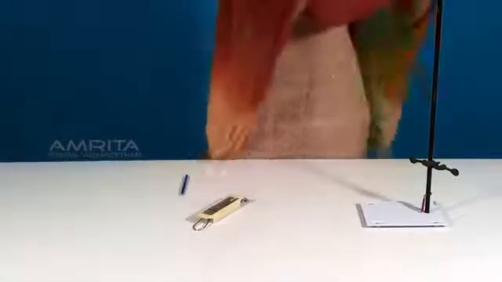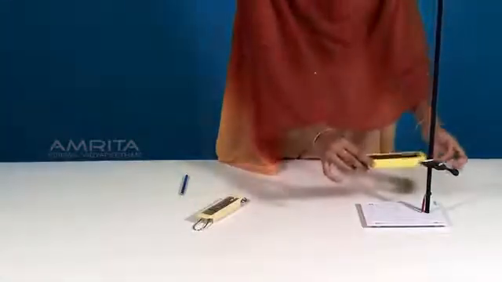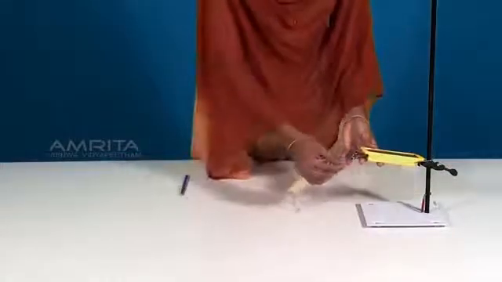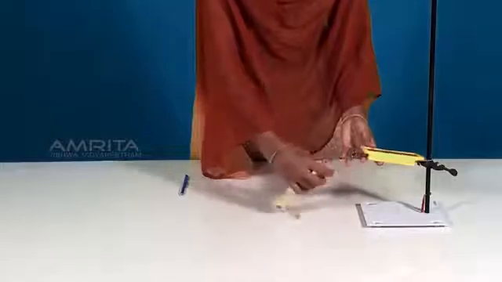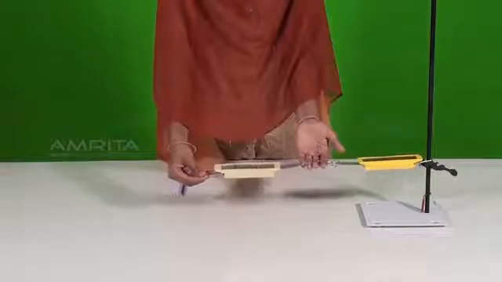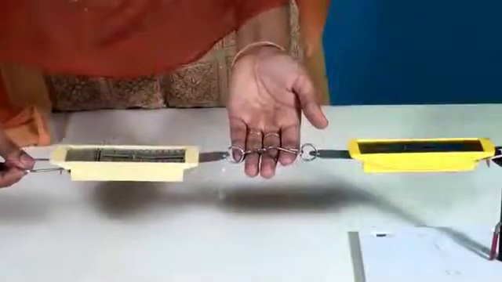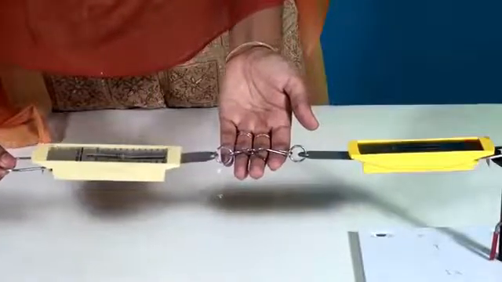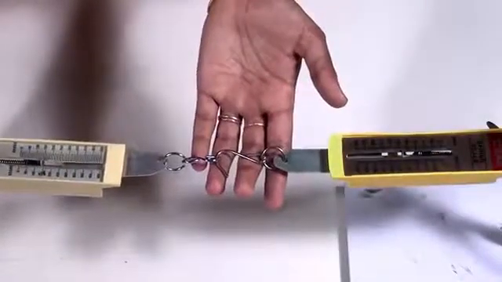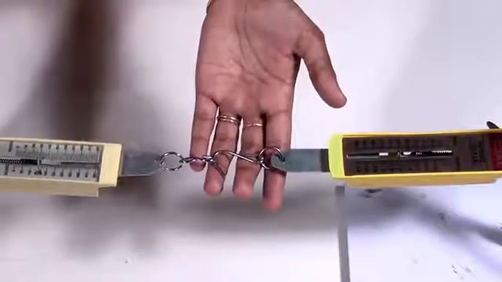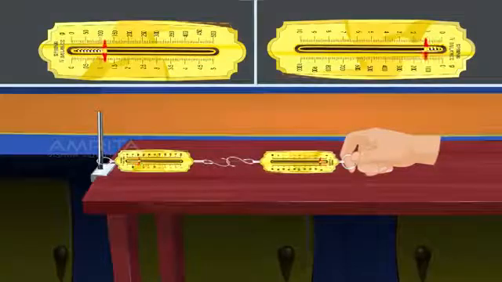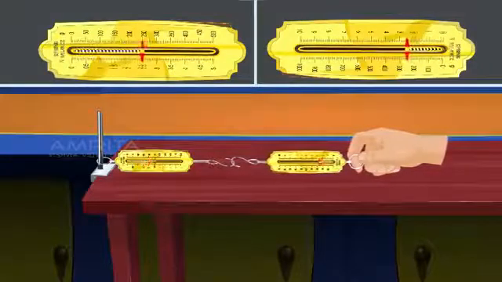Fix 1 spring balance to the stand. Now, take the second spring balance and attach it to the end of the first spring balance. Pull the second spring balance away from the stand. As you pull the spring balance, you will feel that the spring balance is being pulled back. Both the spring balances will show the same force. Repeat the process. The 2 spring balances will continue to show the same forces.